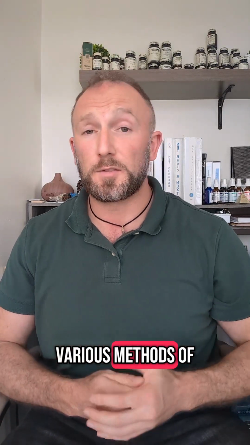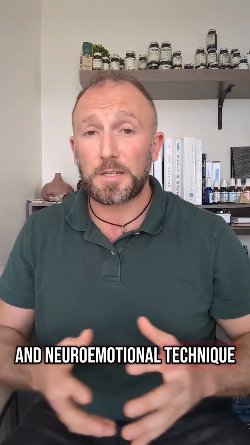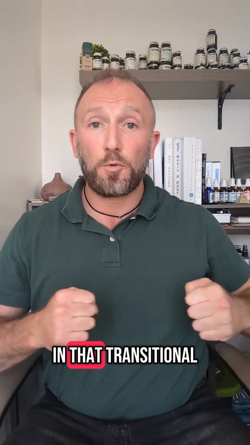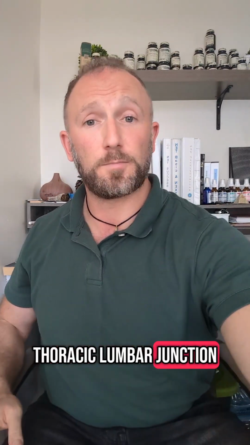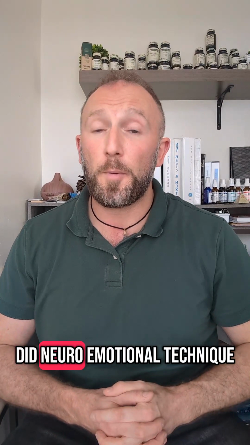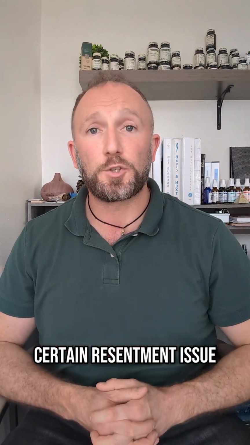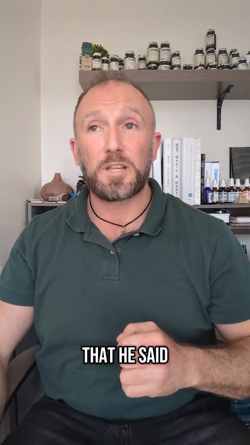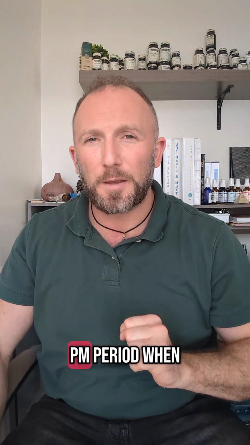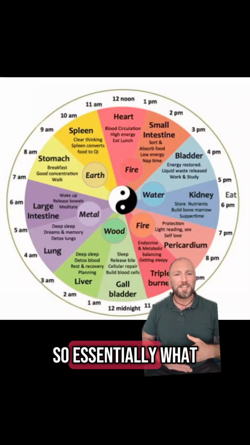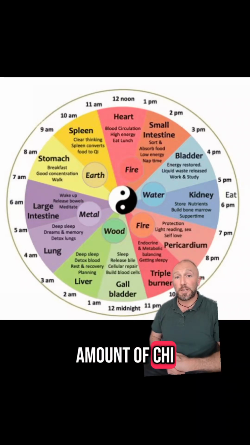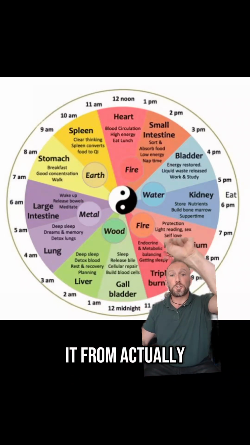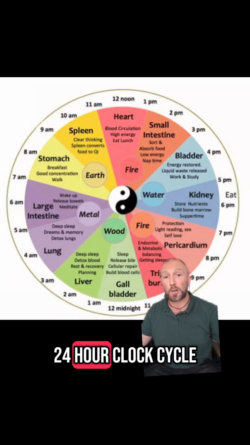With using these various methods of applied kinesiology and neuro-emotional technique, we had an understanding about what was actually causing some of the issues that had been happening in that transitional area of the thoracolumbar junction. The patient later revealed when we did neuro-emotional technique that he had been dealing with a certain resentment issue with a family member, and that was causing him to have these subconscious thoughts that he said were typically harboring around that 11 p.m. period when he was trying to fall asleep. So essentially what we noticed is that the excess amount of qi or energy had been stuck in that gallbladder point area and was prohibiting it from actually going around in a natural 24-hour clock cycle.